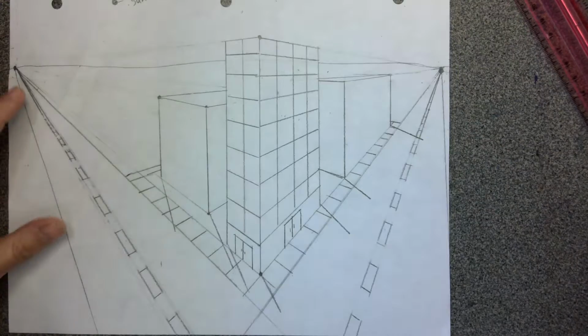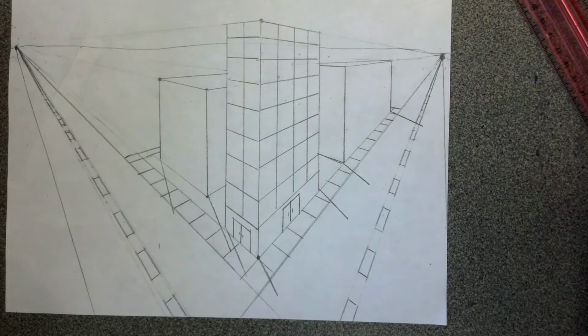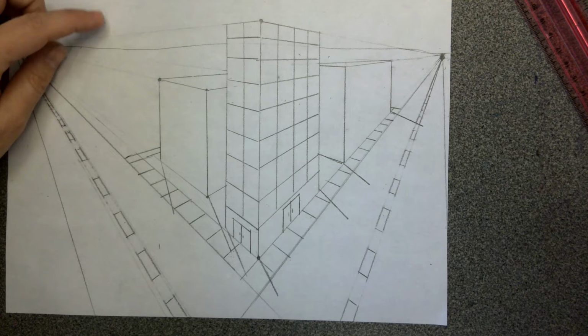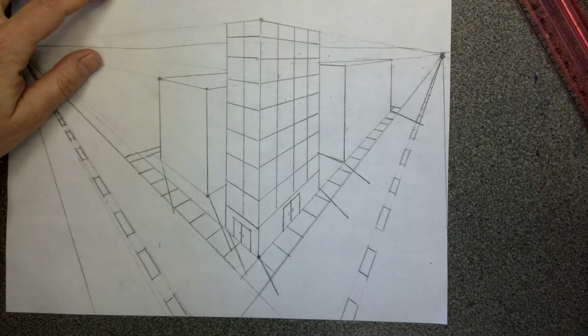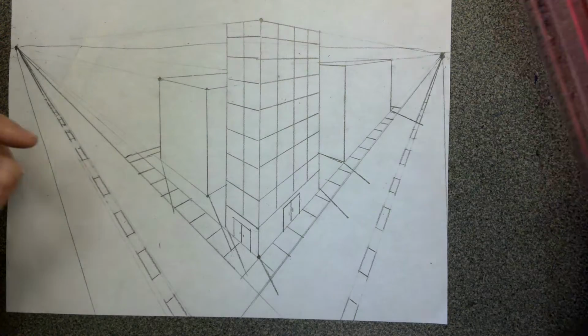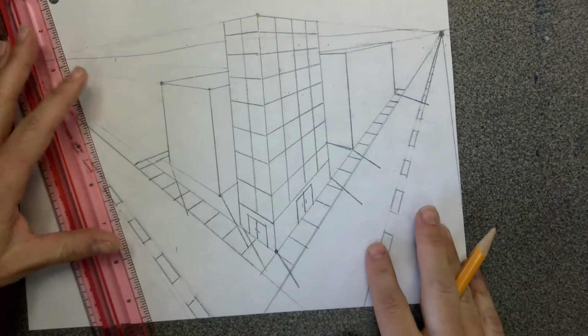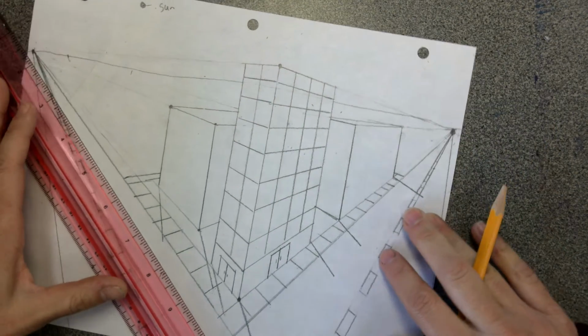All right, so I have these lines coming out from my buildings, right? I also needed to consider how close to the horizon the sun is. Because if it's really close to the horizon, then my shadows are going to be really elongated. If it's further up, then they're not going to be as elongated.